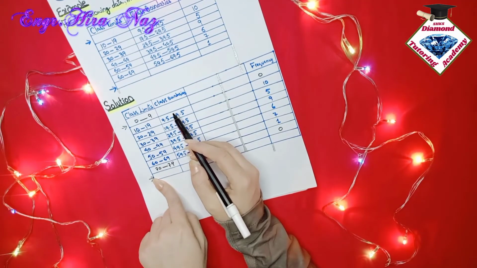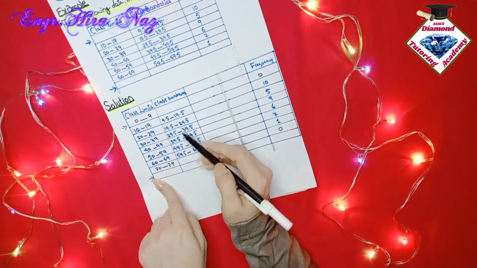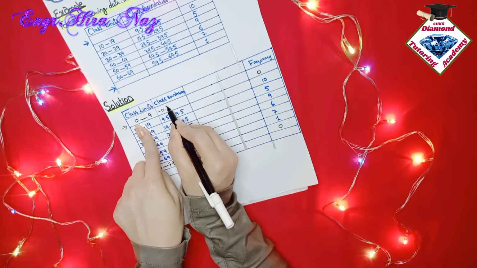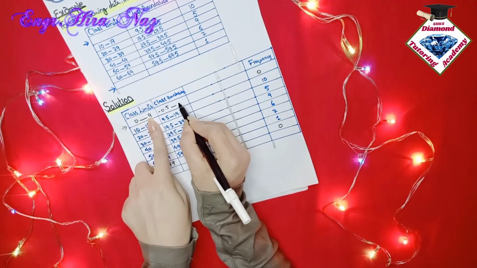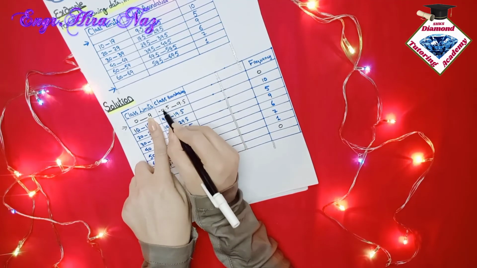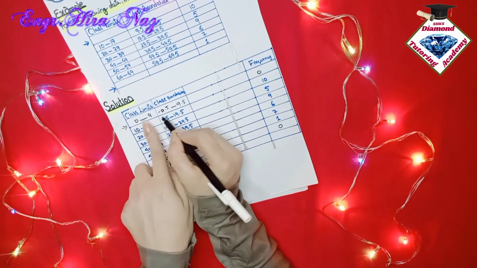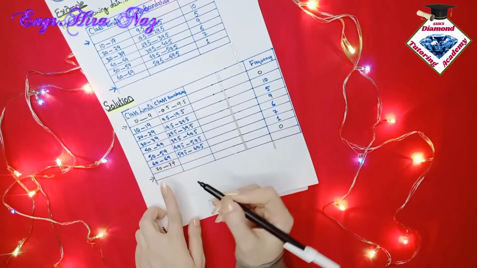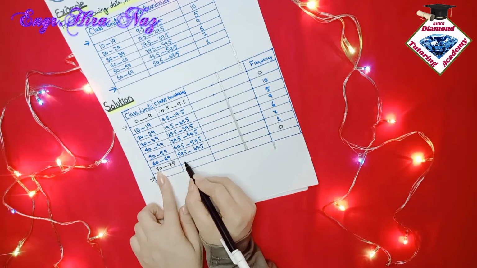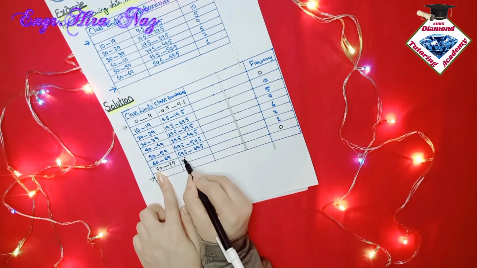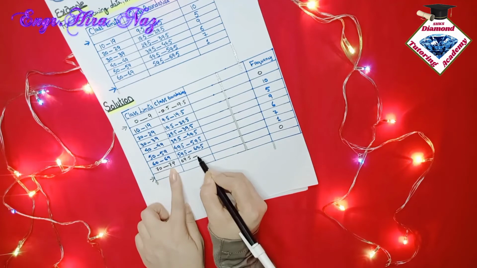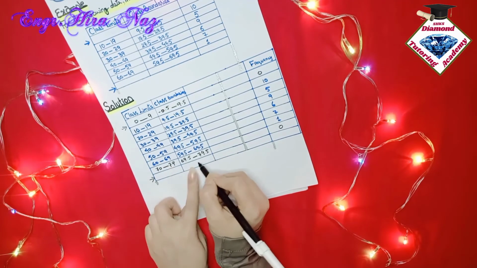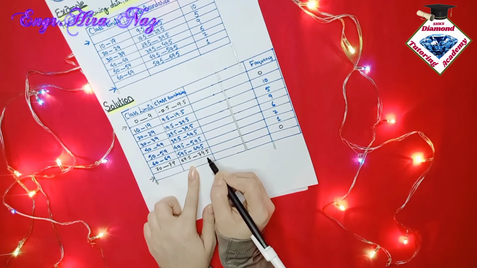Now we can mark class boundaries for these two groups: before 0 is minus 0.5 and after 9 is 9.5. So the class boundary for our first created class is minus 0.5 to 9.5. Now here before 70 is 69.5 and after 79 is 79.5. So this is our last class boundary.